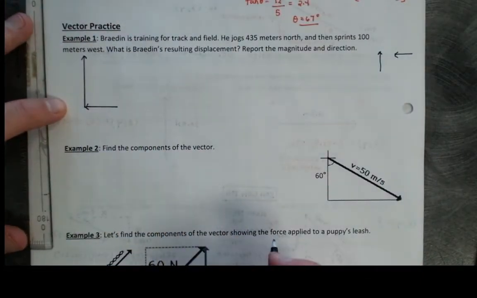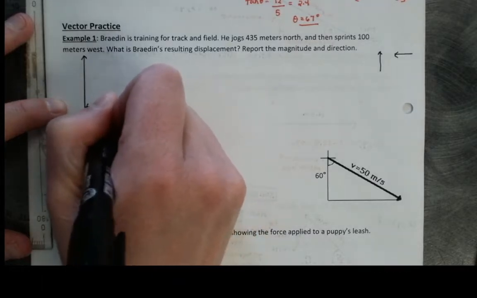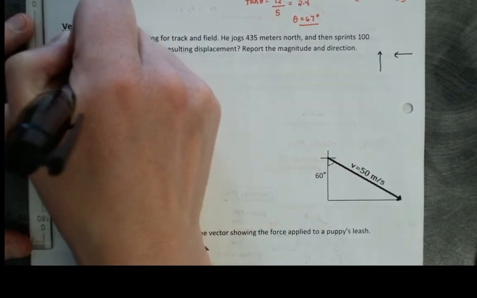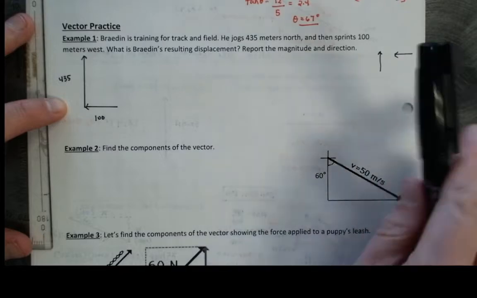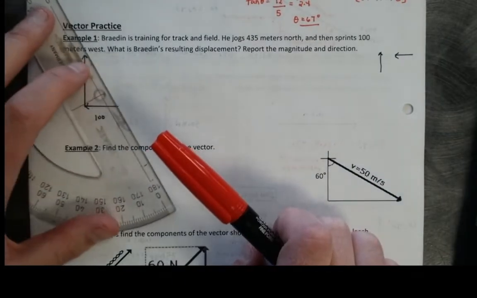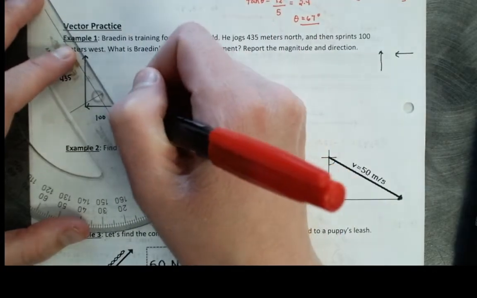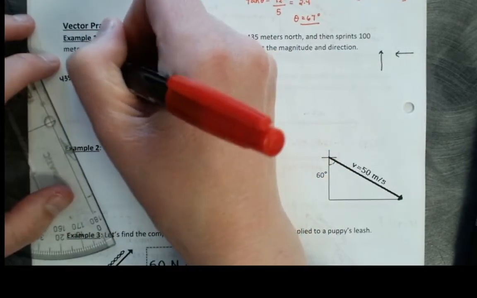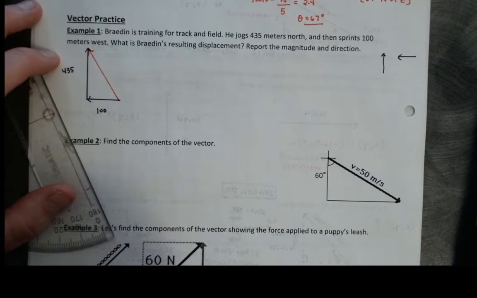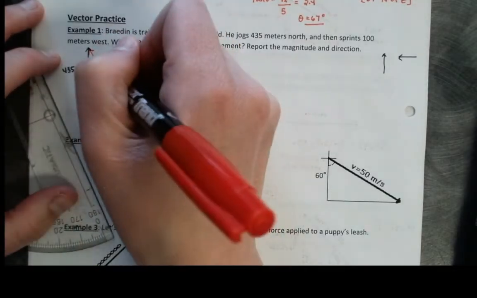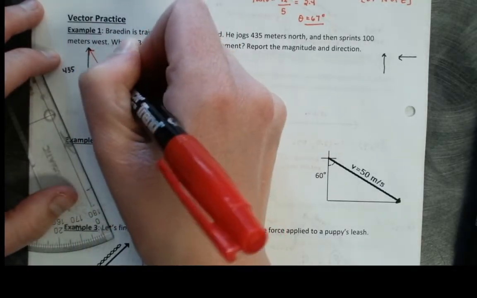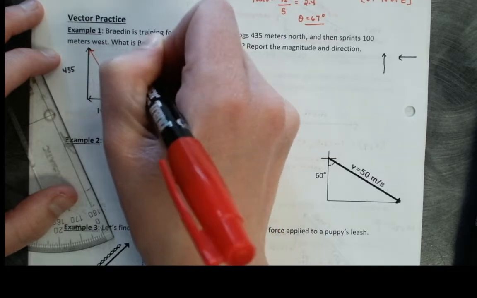Okay, so what is his displacement? Well, his displacement is going to be found just like we kind of did. So we're going to connect the end to the start. Okay, so this is his displacement. I guess we could call it C again.